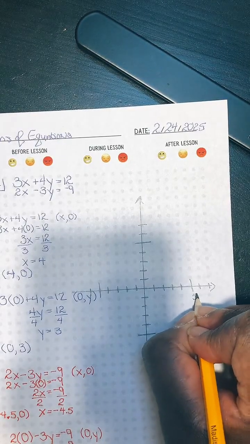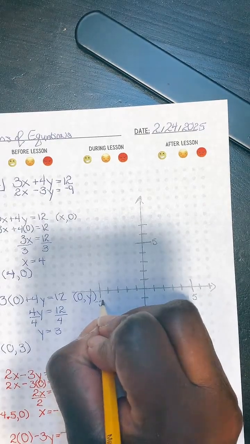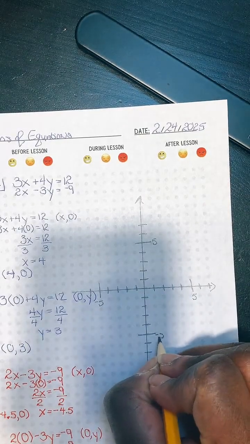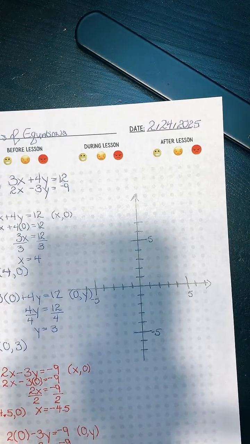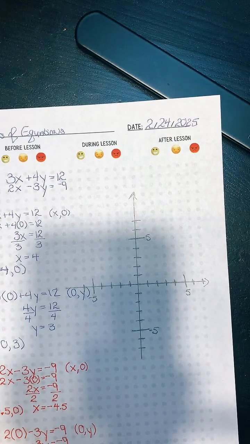So this is a positive 5. This is a positive 5. This is a negative 5. This is a negative 5. Okay. So we have our graph.